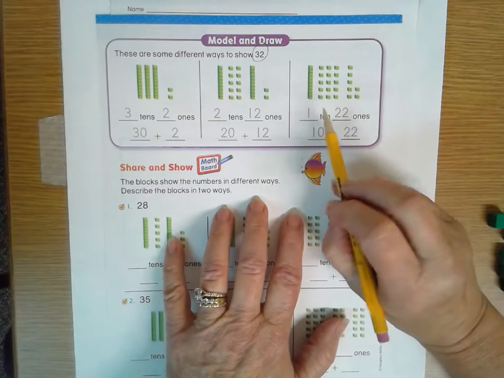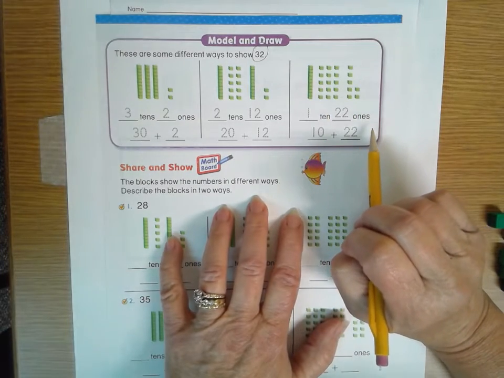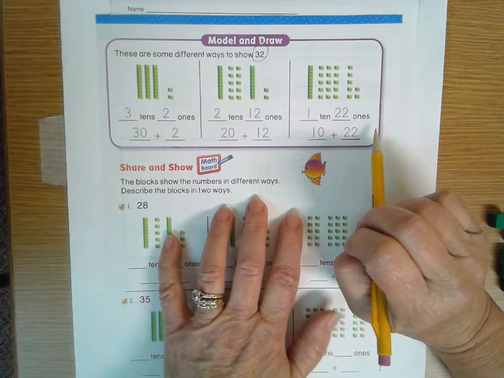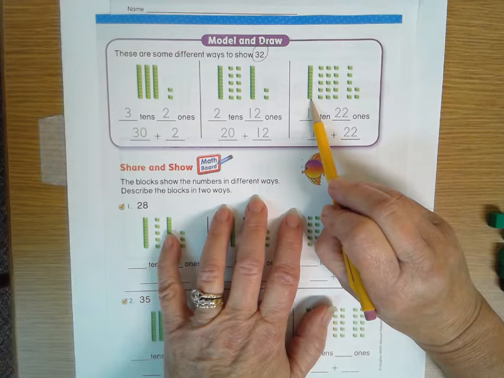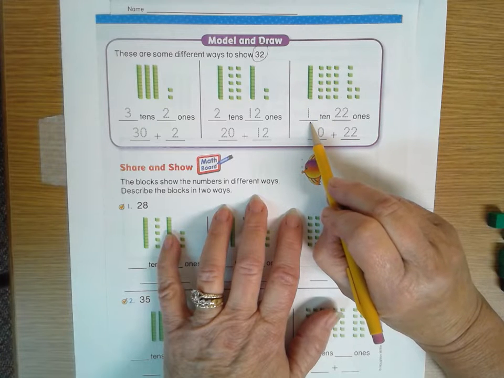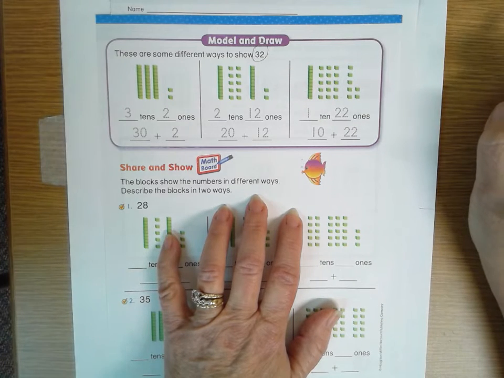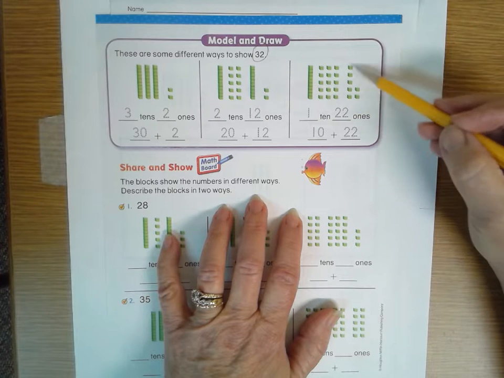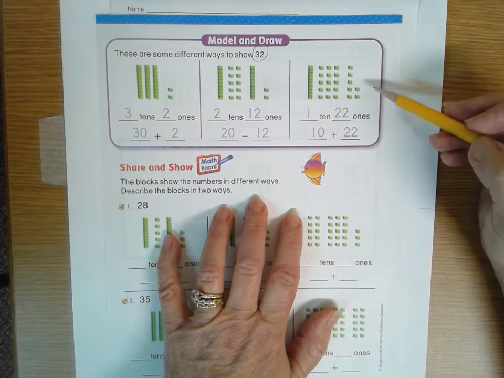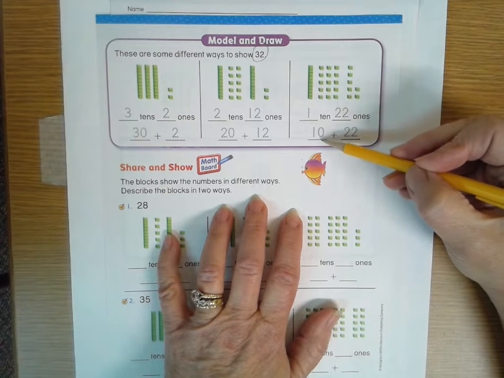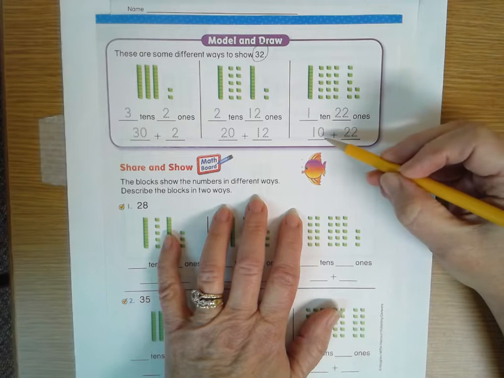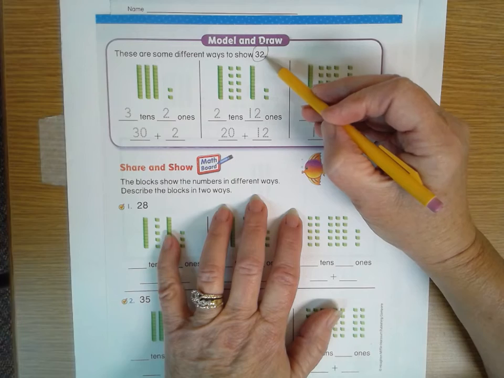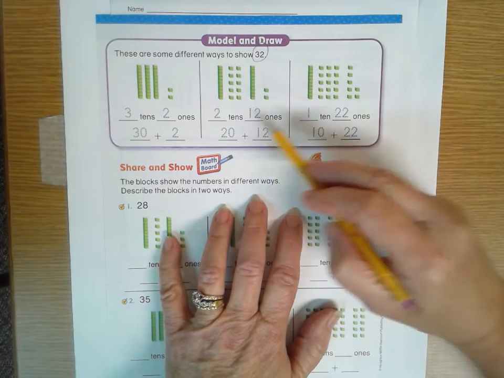In our last box, they have traded another 10 stick for 10 ones. So now if you look up here, there is just 1 ten, 1 stick. And if we count our ones, we have 22 ones. If you count them all, you will find that you have 22. So now the 1 ten is worth 10. 22 ones is 22. And 10 and 22 is still 32. So we have 3 different ways to show that.